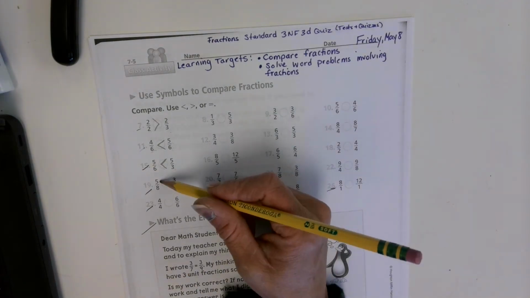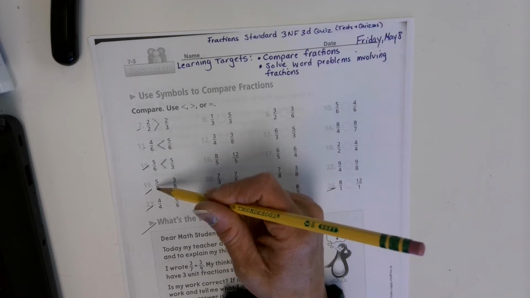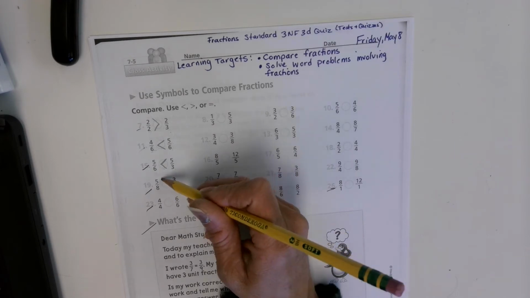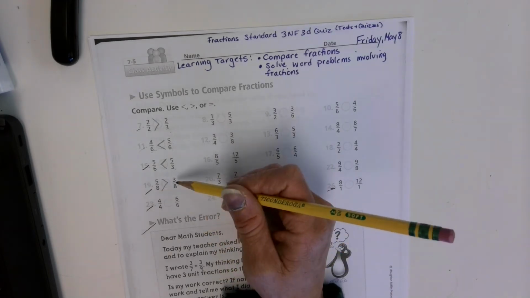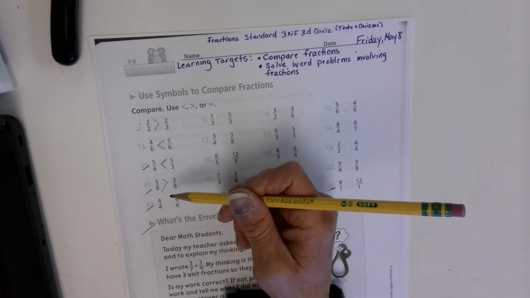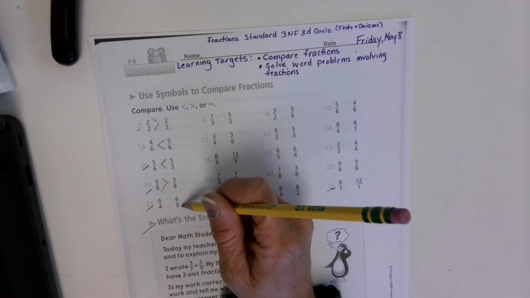Okay, 5/8 compared to 3/8. Now we have the same denominator, the same equal pieces. So 5 is greater than 3. I'd rather have 5/8 of a pizza if I'm really hungry versus only 3/8. And so would that greater gator. And then the next one here, 4/4 compared to 6/6.